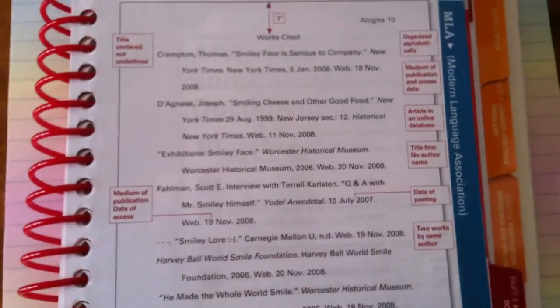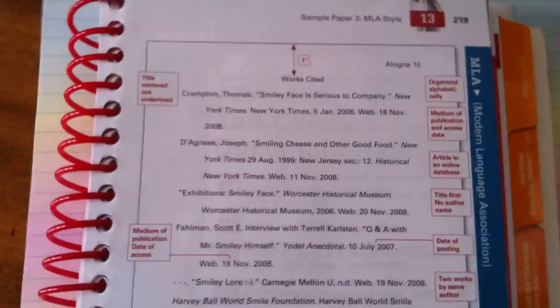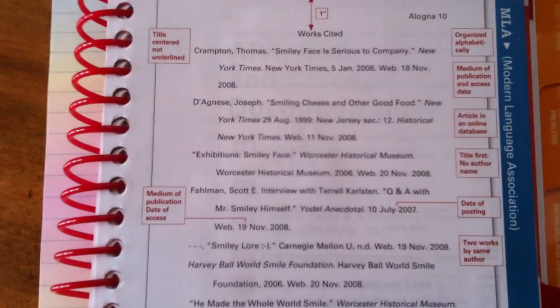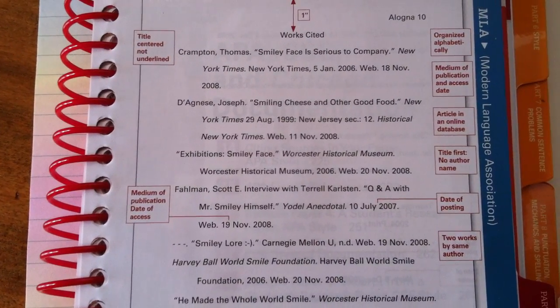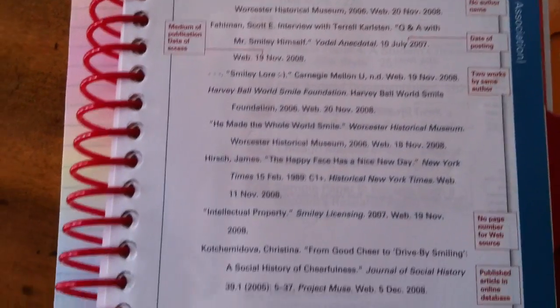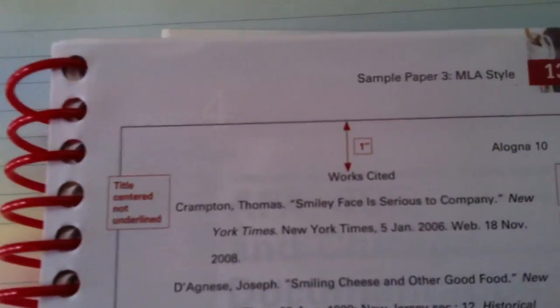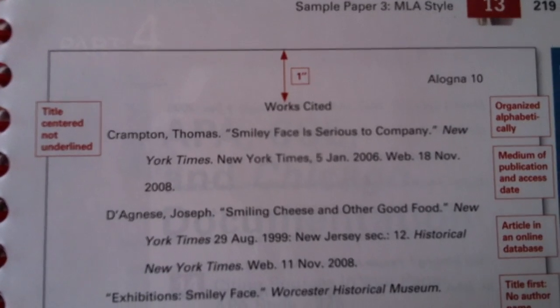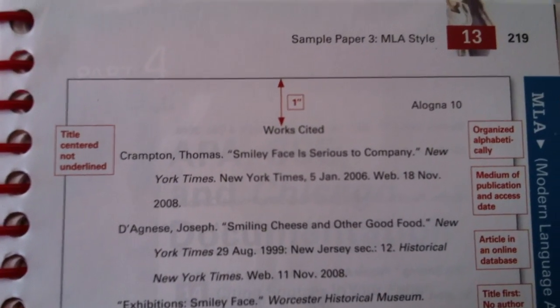Notice that the Works Cited page is organized alphabetically. Notice as well that after the first line, what is done is what's called a hanging indent.